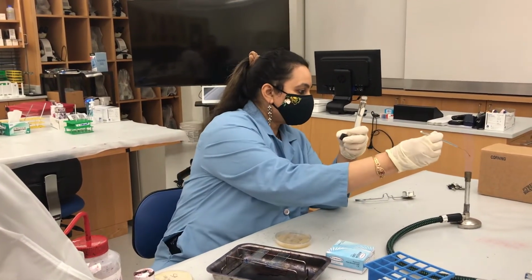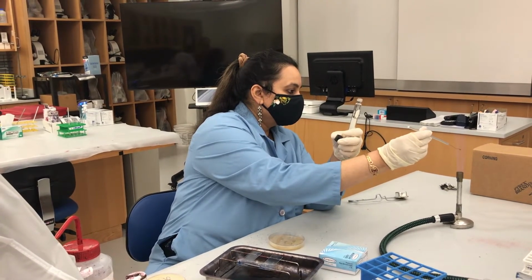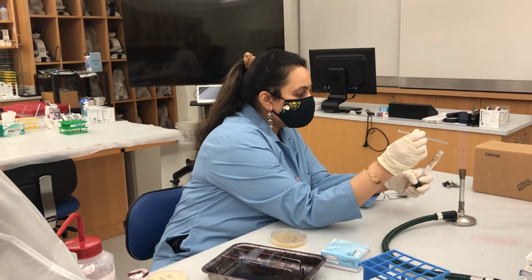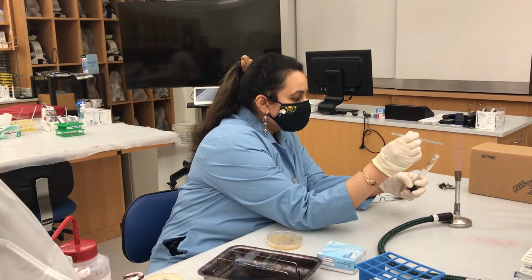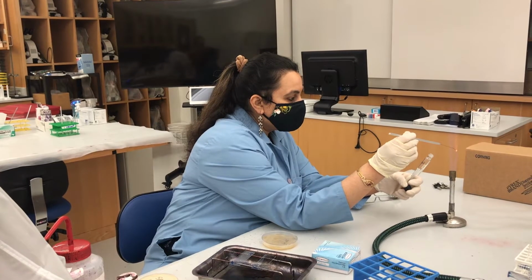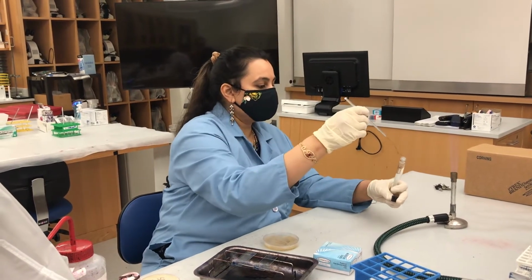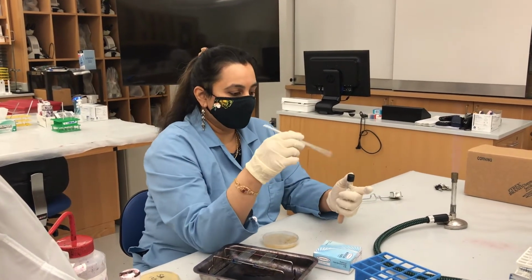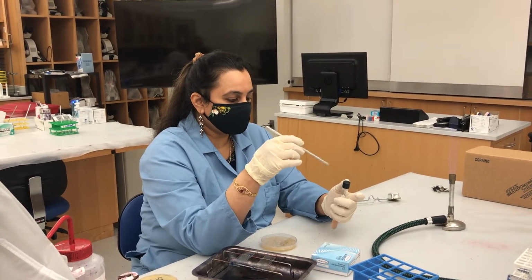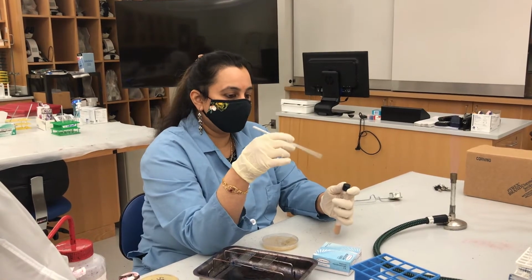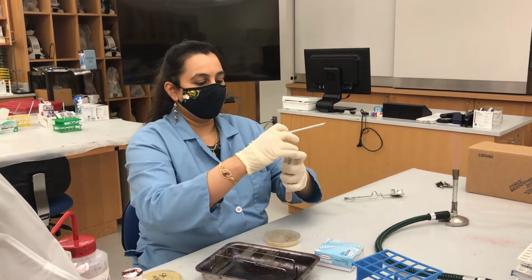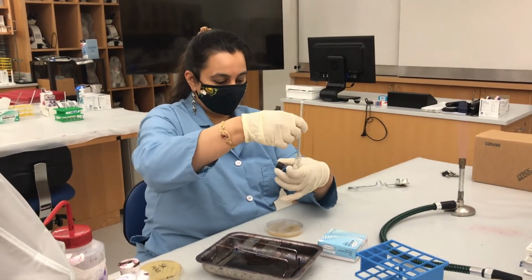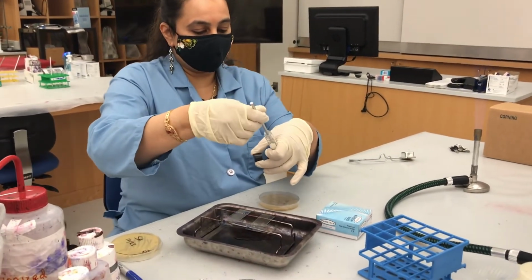and holding it near the flame so I'm not contaminating anything. By the time it comes to room temperature, letting my loop cool off a little bit. Go and grab the cells.